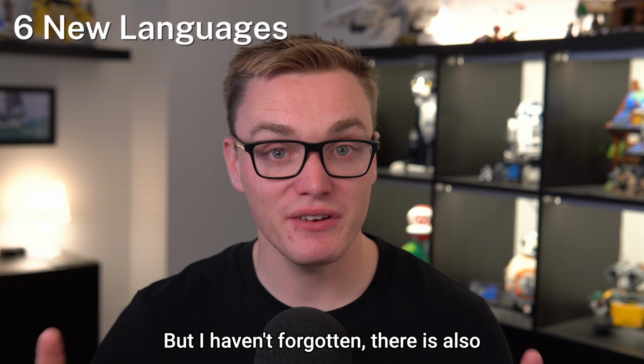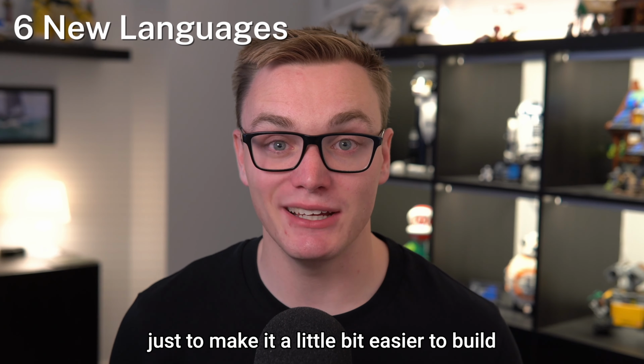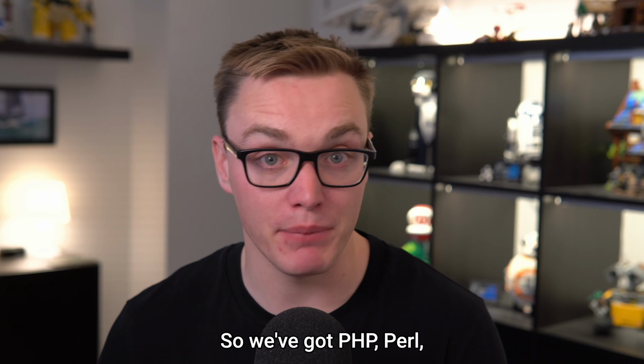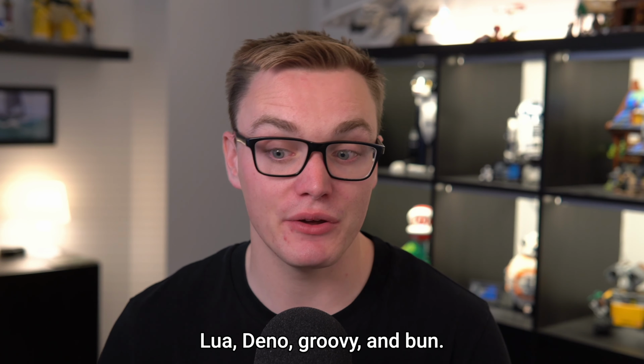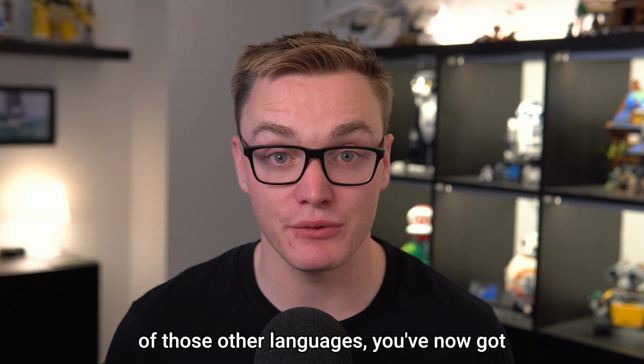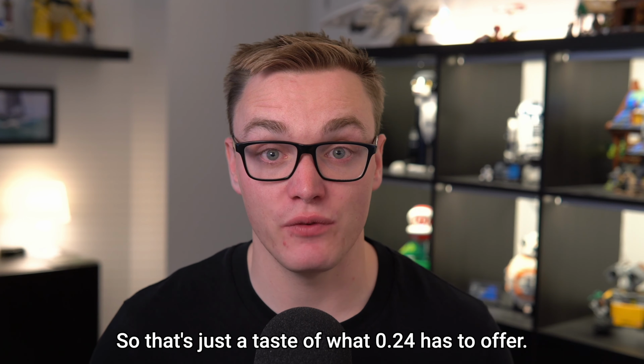But I haven't forgotten, there are also 6 new languages in Kestra as well, just to make it a little bit easier to build with these dedicated plugin tasks. So we've got PHP, Perl, Lua, Deno, Groovy, and Bun. So if you're big into JavaScript or maybe one of those other languages, you've now got plenty of options for building your workflows. So that's just a taste of what 0.24 has to offer.